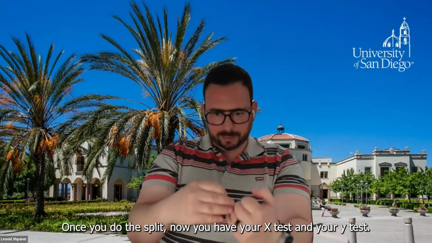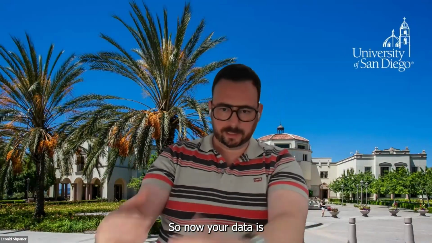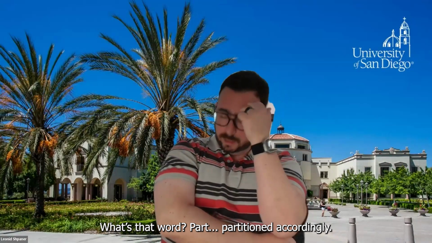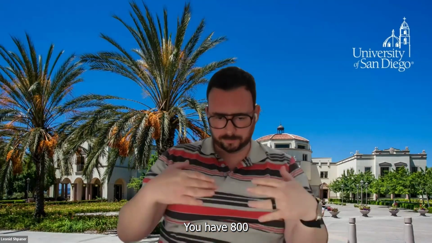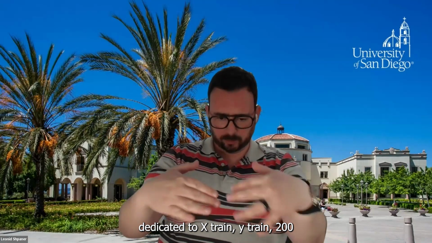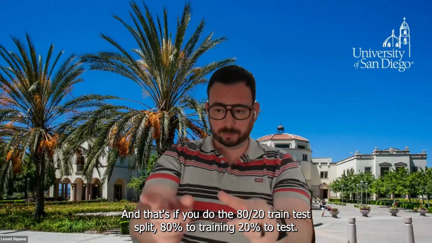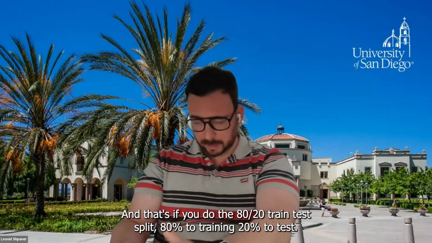Once you do the split, now you have your X test and your Y test. So now your data is partitioned accordingly. You have 800 dedicated to X train, Y train, 200 dedicated to X test, Y test. That's if you do the 80-20 train test split, 80% to training, 20% to test.